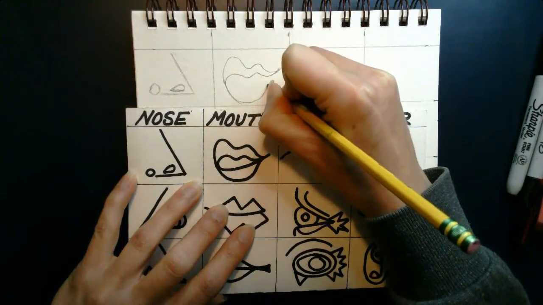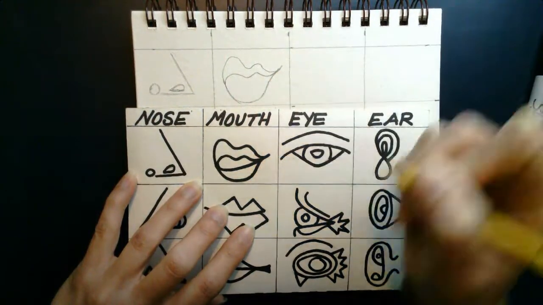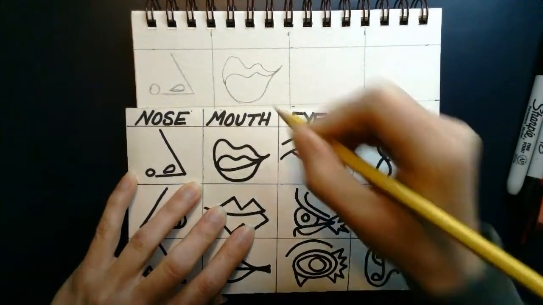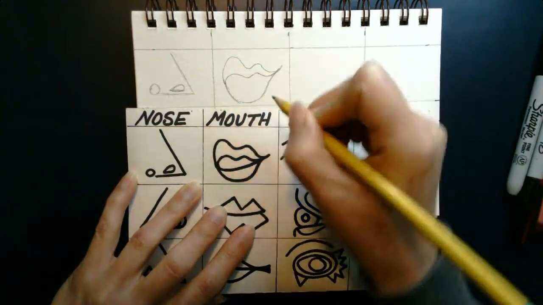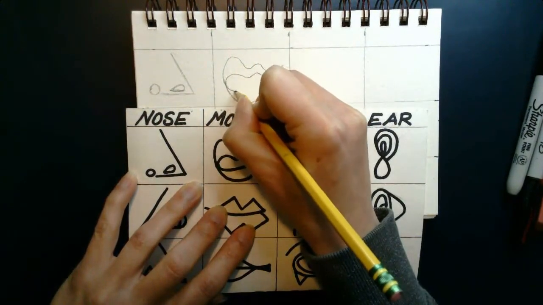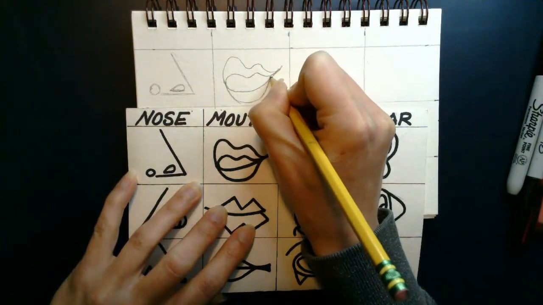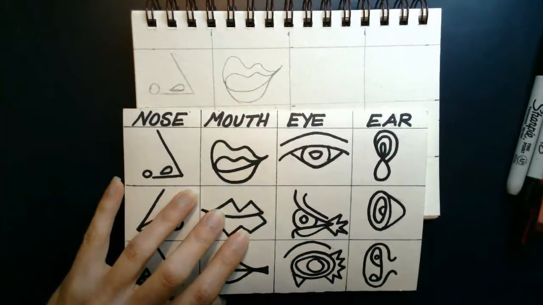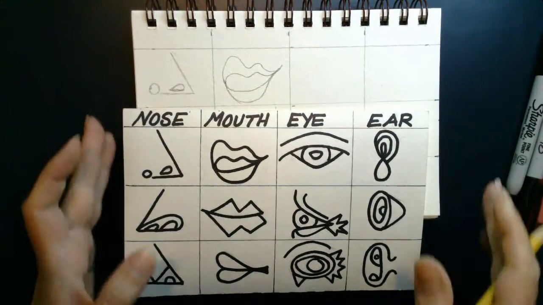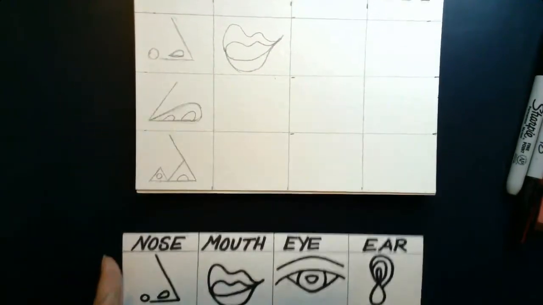And it's going to curve back up and into this line. Okay? And then we're just going to come here and go like that. All right. Let's move on to our next mouth.